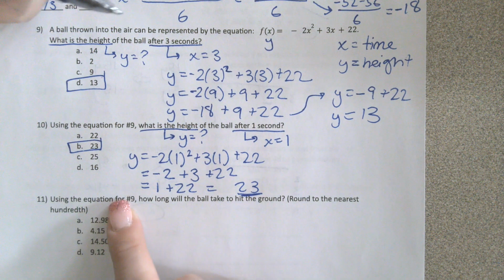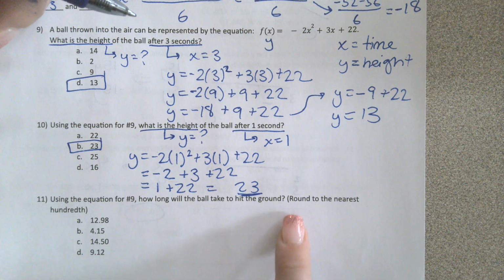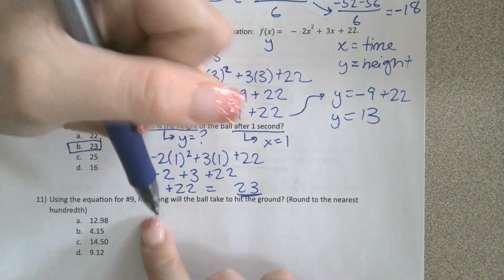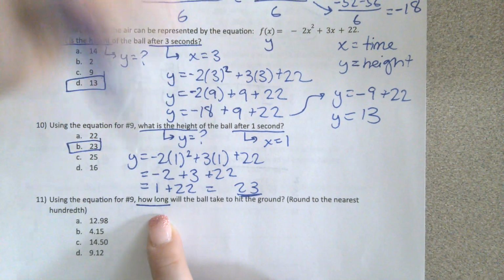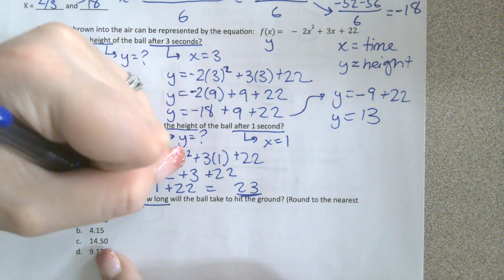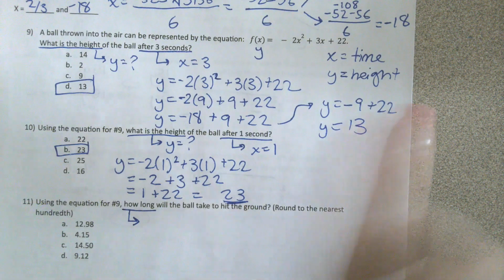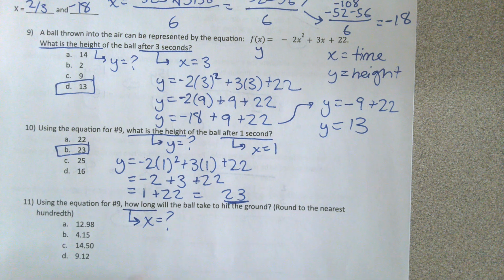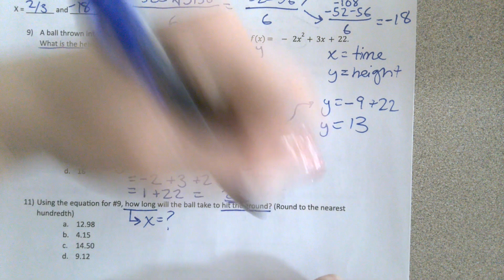Using the equation for number 9, how long will the ball take to hit the ground, rounded to the nearest hundredth? Okay. How long? Time. How much time? Remember, x is time. So now x, we don't know. Let's figure it out. How long will the ball take to hit the ground?